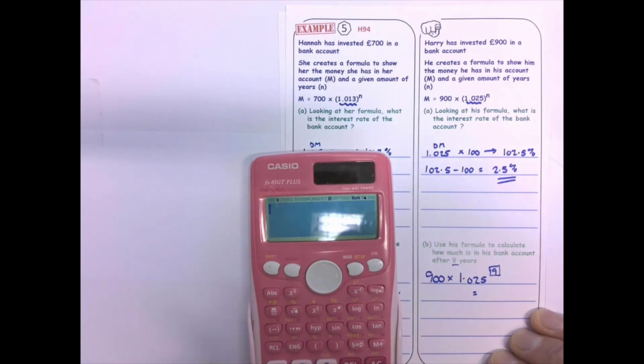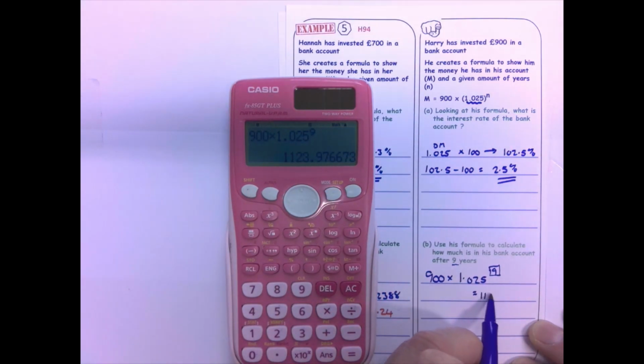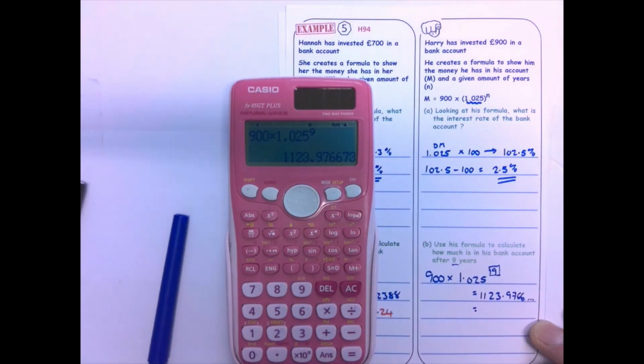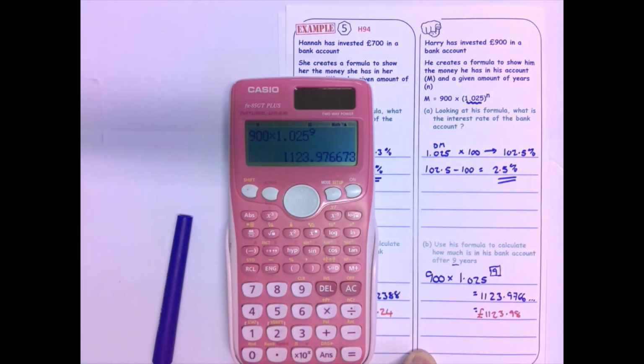Put that in the calculator, so 900 times 1.025, 9. So we need to be a little bit careful again. So 1123.9766... So we need to round that to the nearest penny. 1123.98. Okay, and we're done.